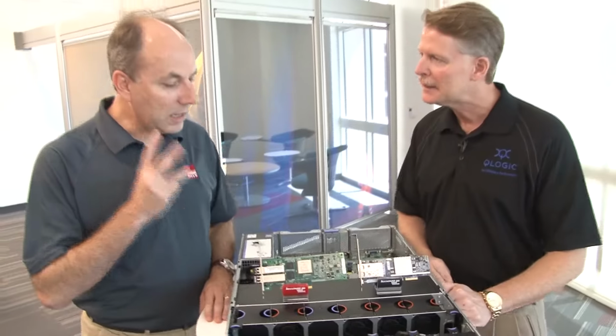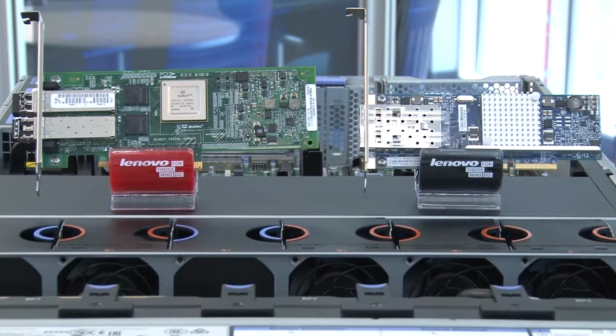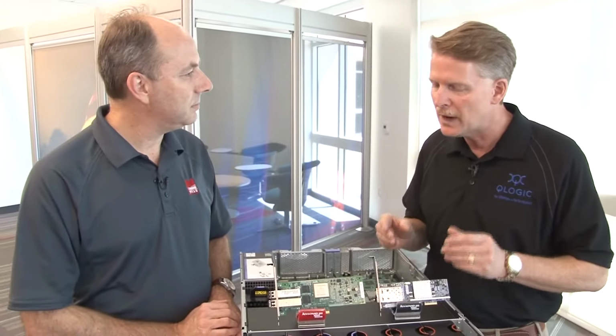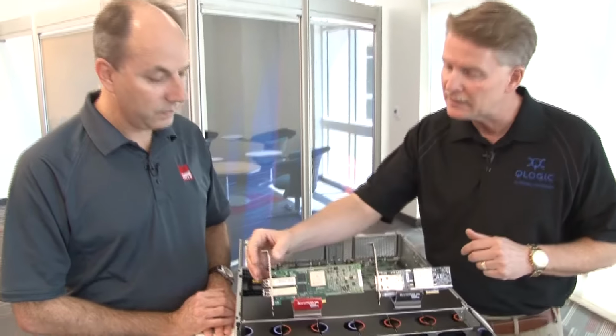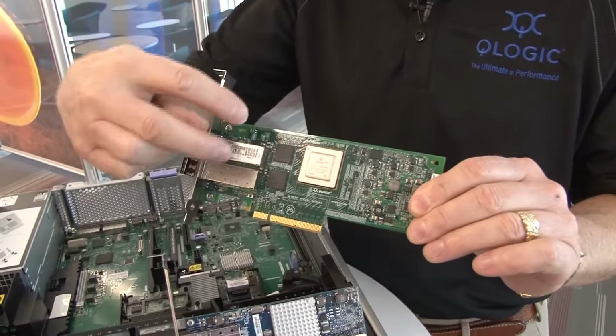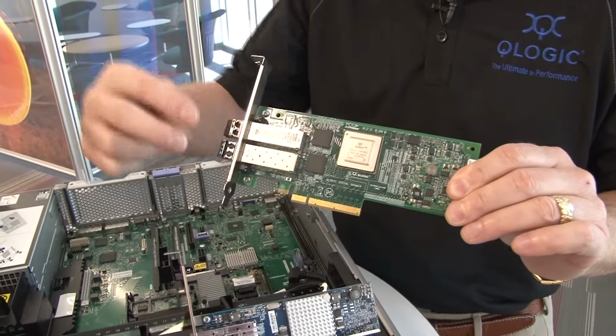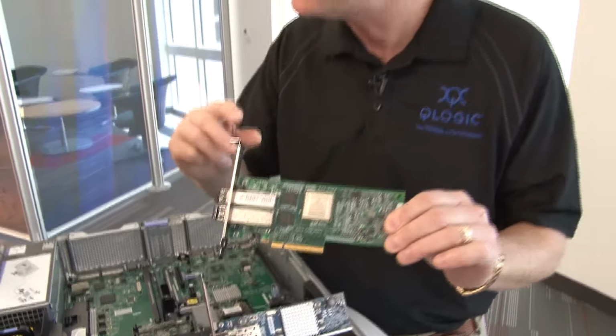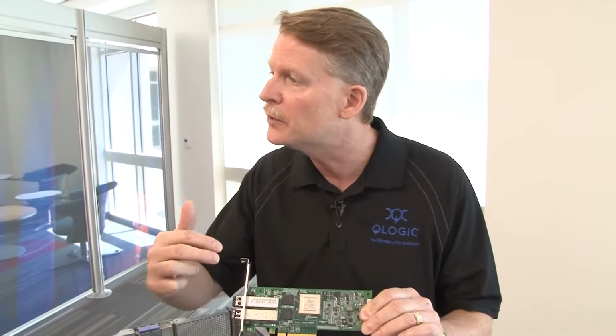Now, one of the key aspects for these servers and the adapters that go in them is high availability, high uptime. So where do QLogic adapters help out there? Being able to connect your server to your storage and have that high availability is what you're really after. What QLogic does in our cards is port isolation. Port isolation allows us to have independent architecture for each port, which allows for not one port to be influenced by the other port.